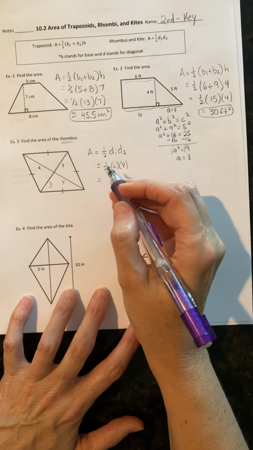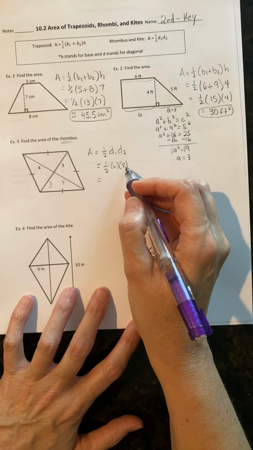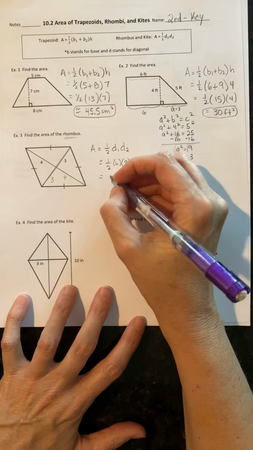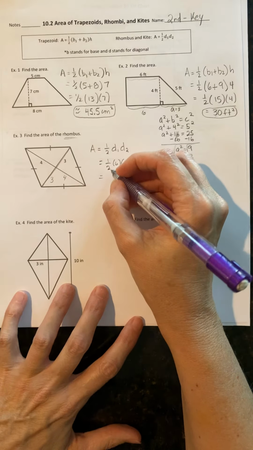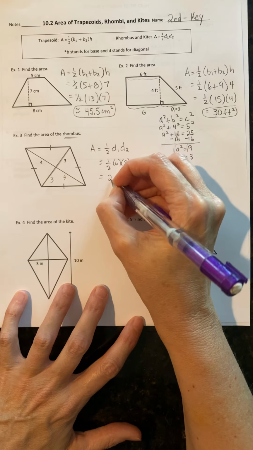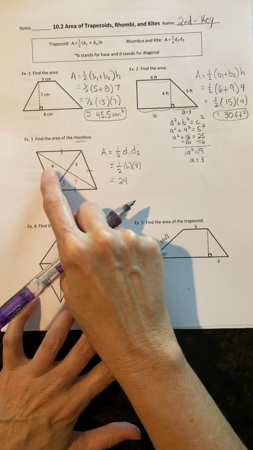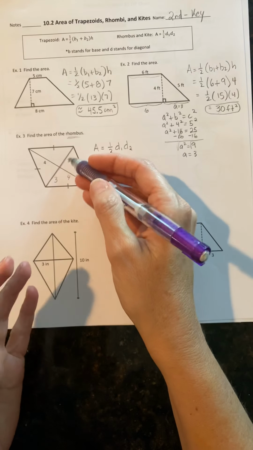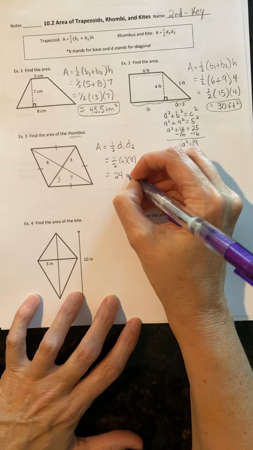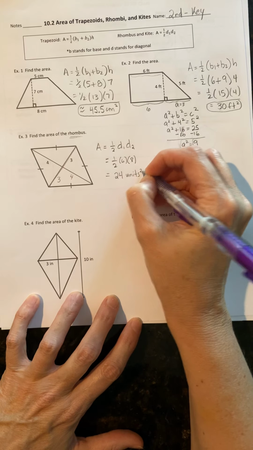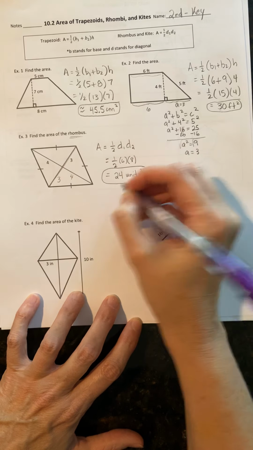And then you just multiply 1/2 times 6 times 8. You can do that in a calculator, and if you want to, that would be 24. 24, they did not put units on here, right? They just said that this was 3 and this was 4. So you just put units squared. We don't know what it's measured in, so we just call that units.